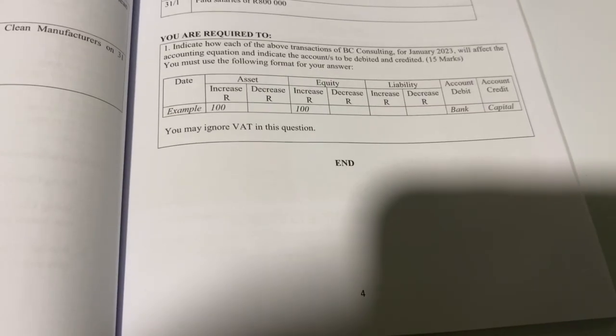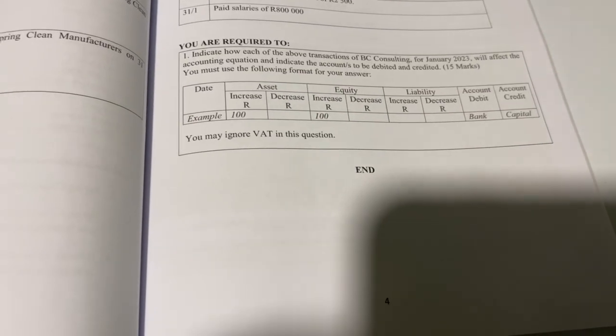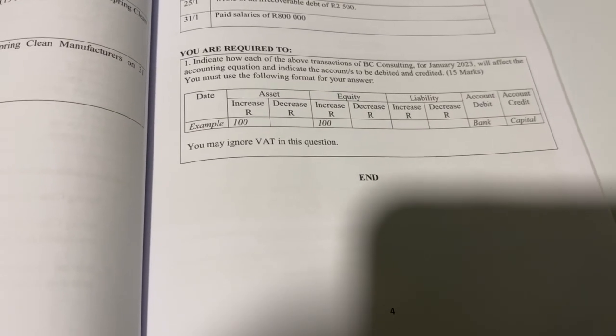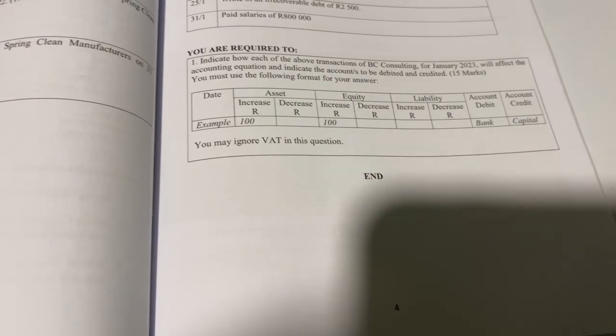So I currently don't have a tripod and things are going to be a little bit hard for me, but we are doing accounting equations.